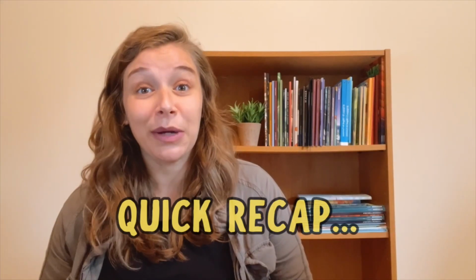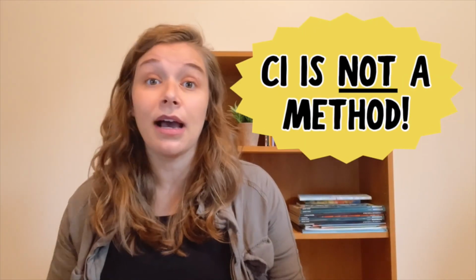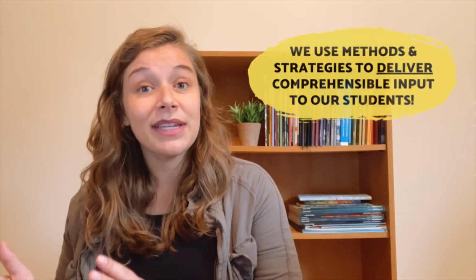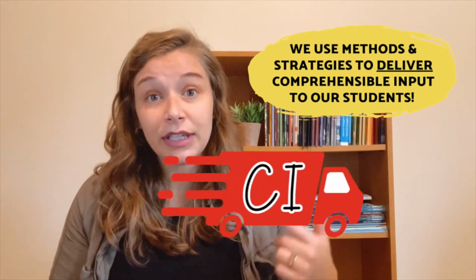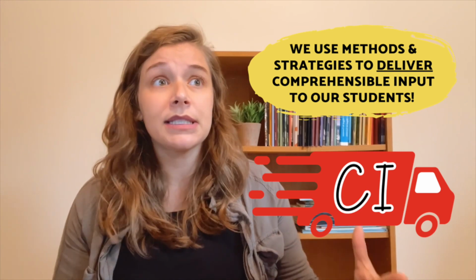So first, let's do a quick recap. Remember, CI is not a method, right? We have methods and strategies we can use to deliver comprehensible input to our students, but CI isn't really a method. And I know it's tricky because sometimes people say, I'm switching to CI or I'm doing CI, and it's kind of weird because it's not a verb, it's a thing, but whatever.